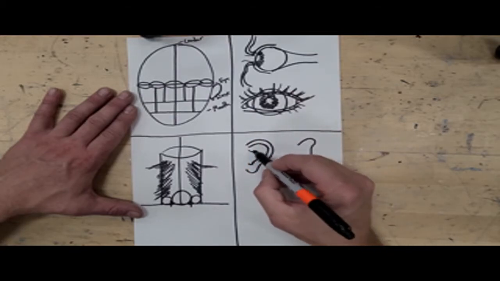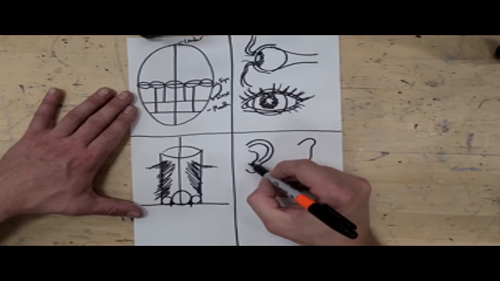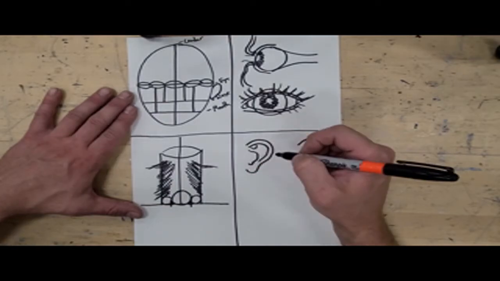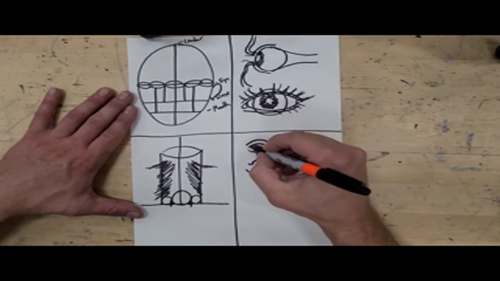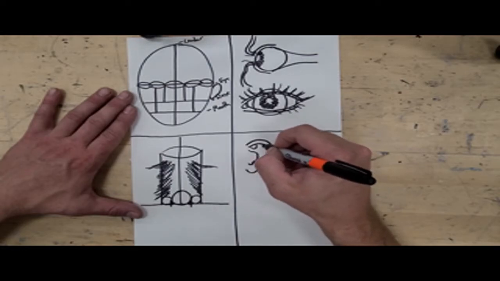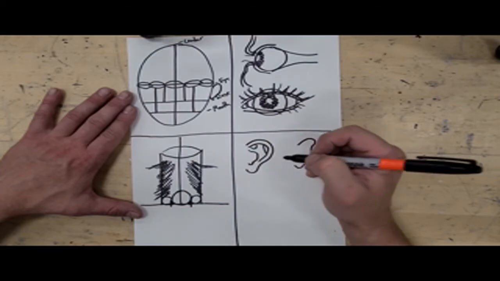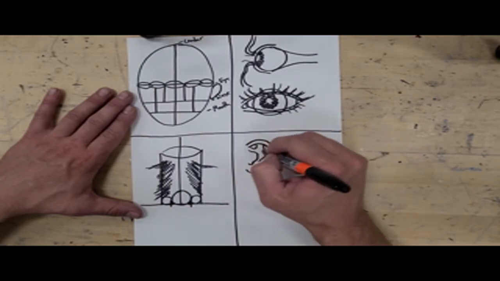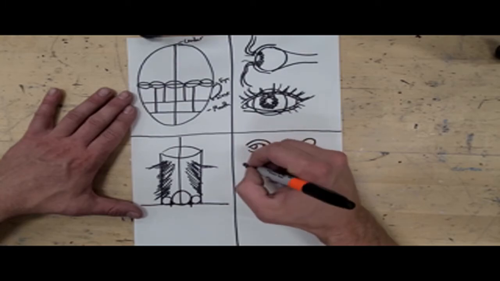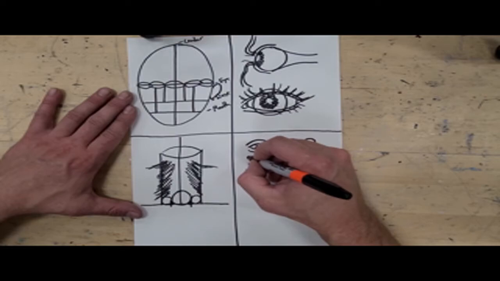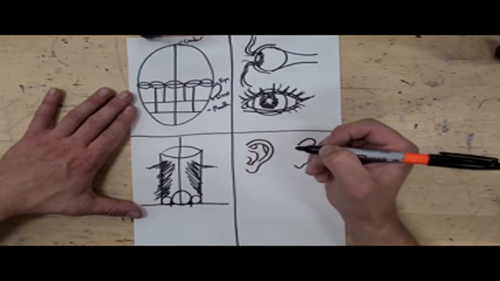And this channels sound around and then down to this area. Up here is the triangular fossa. And this area is the scapha. But all this sound gets bounced around in the ear. And your ear needs to catch that sound when it's getting funneled. And that's caught by the tragus.